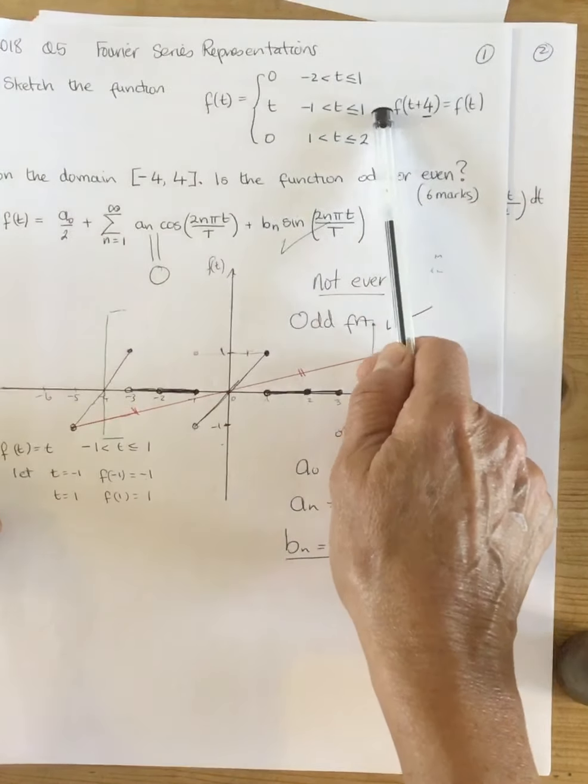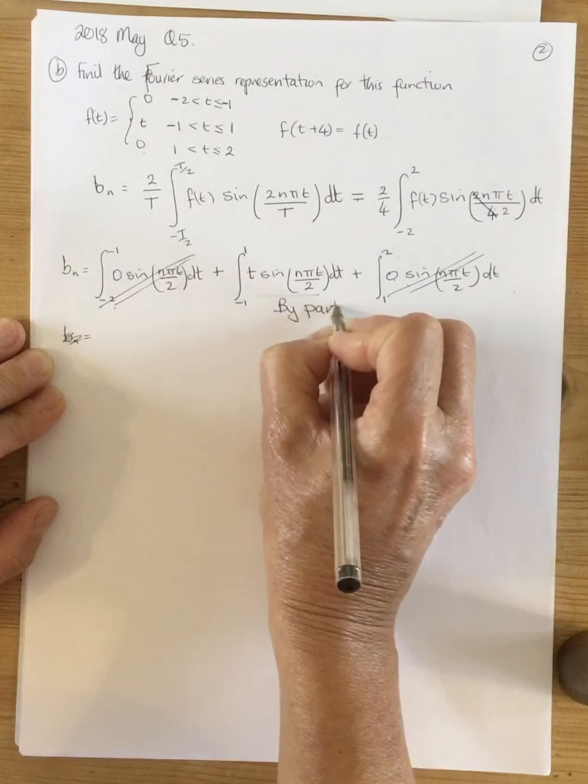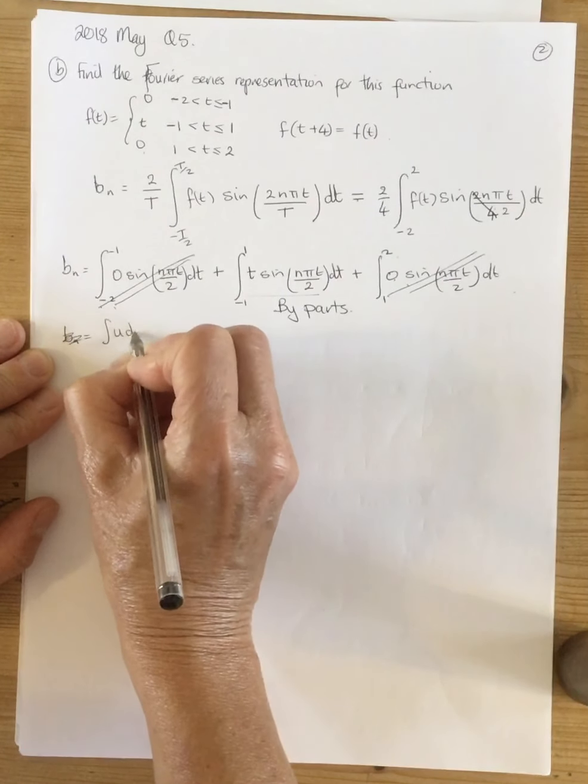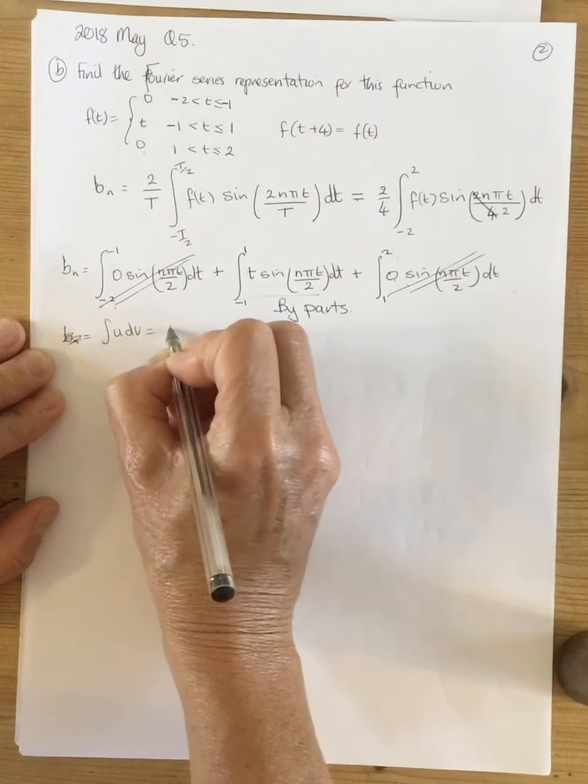So I can now say Bn equals the integral of this. And this is by parts, so I'll forget about that part, save space. This is a by parts integration, and that's the integral of u dv equals uv minus the integral of v du. This is the formula we're going to use.